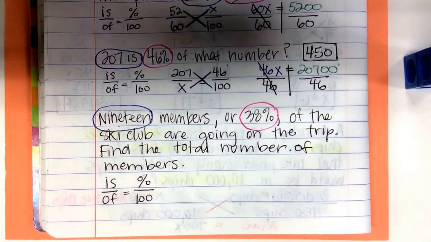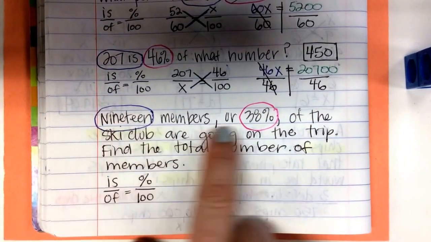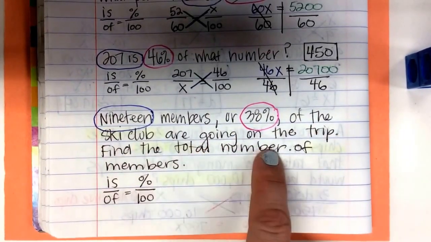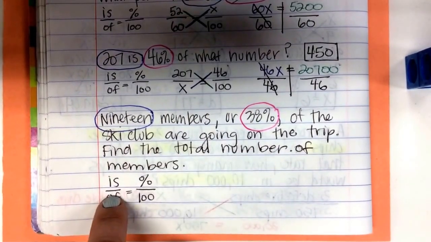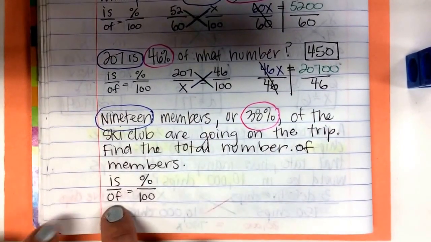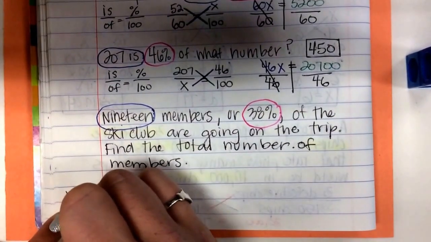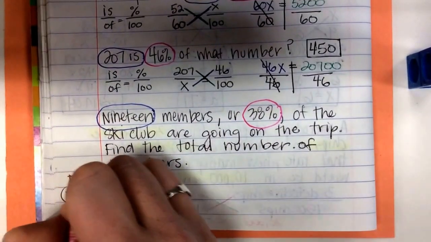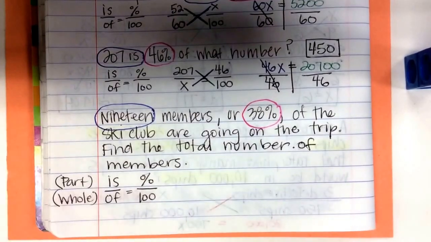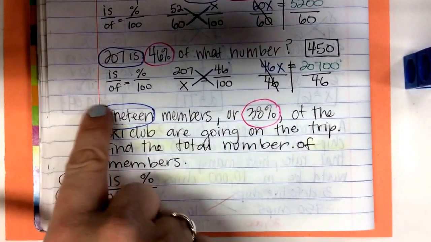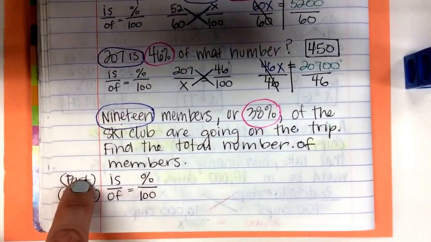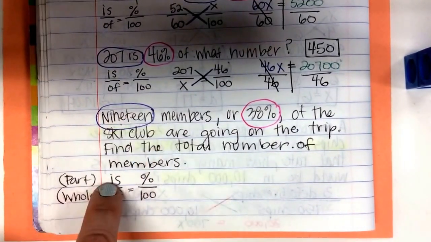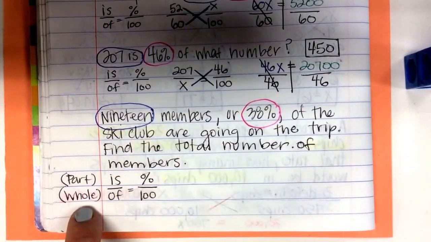So we have two ways of looking at it. We look for the word of, which many of you have done, find the total number of members. So we're looking for the of. Here's how you know. The of number is considered the whole group. The is is considered the part, the small group we're talking about. So is 19 the whole group, or is 19 just part of the group? 19 is just part of the group. We're looking for the whole, the total.